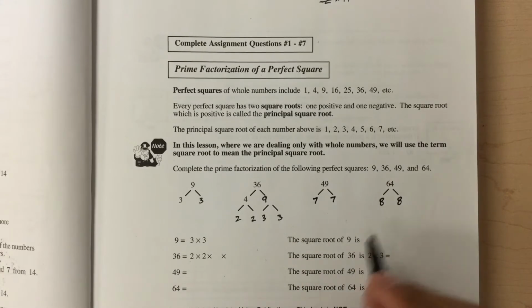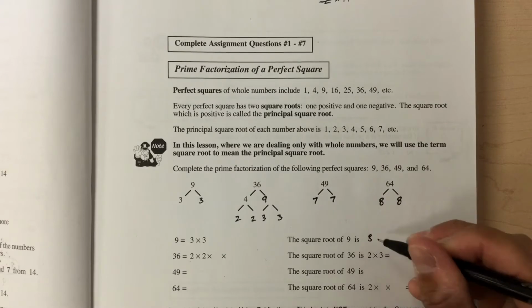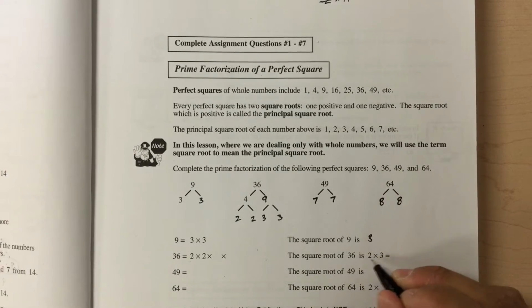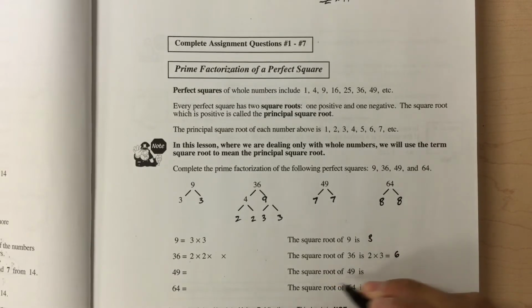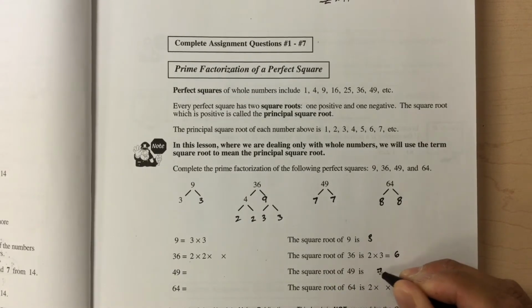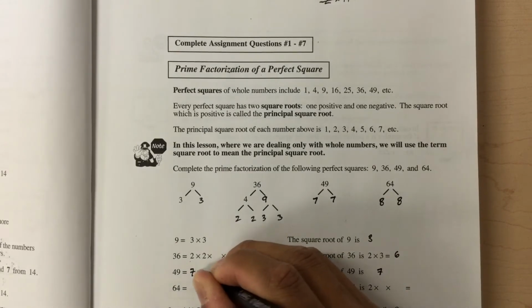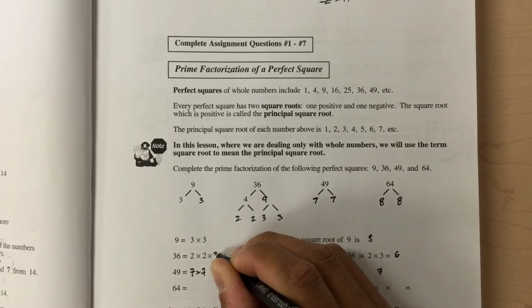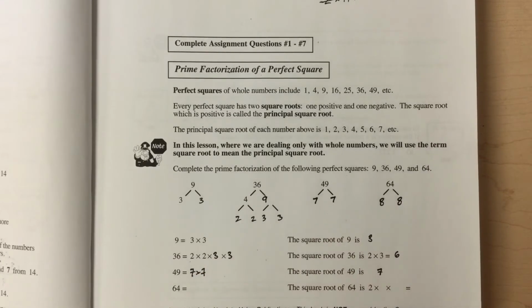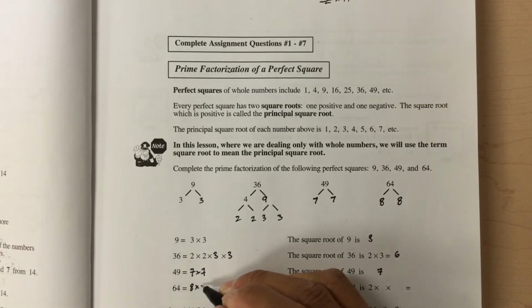So the square root of 9 is 3. The square root of 36 is 2 times 3, which is 6. The square root of 49 is 7, 7 times 7. And 36, we have 3 times 3. 64 is equal to 8 times 8.